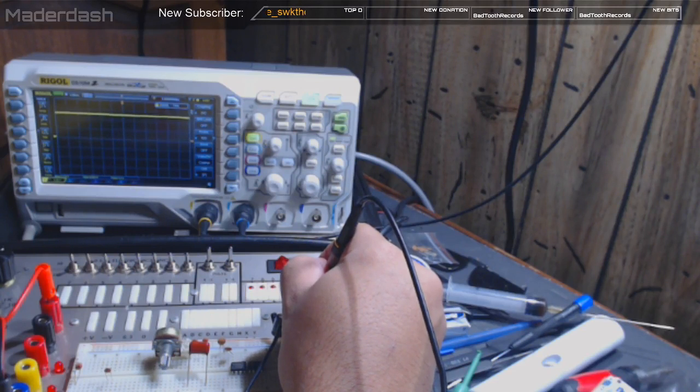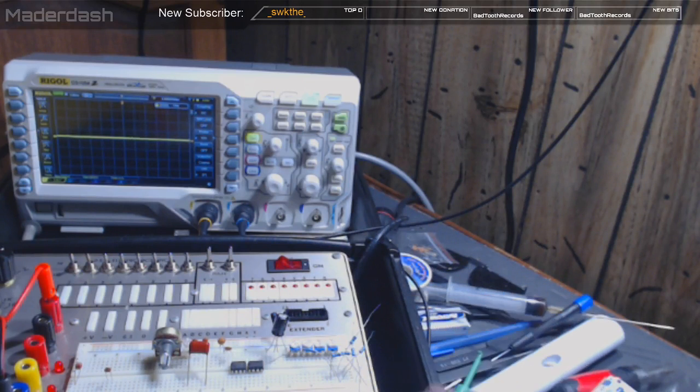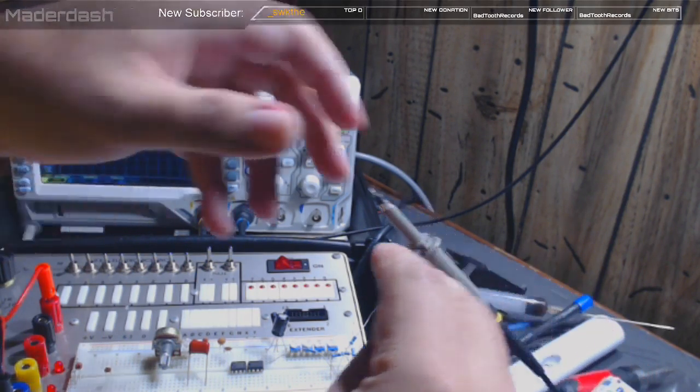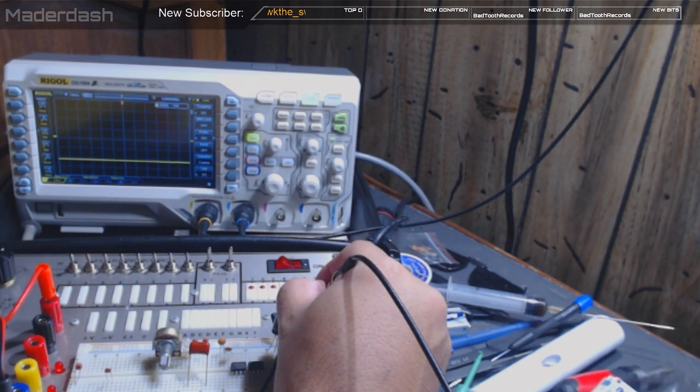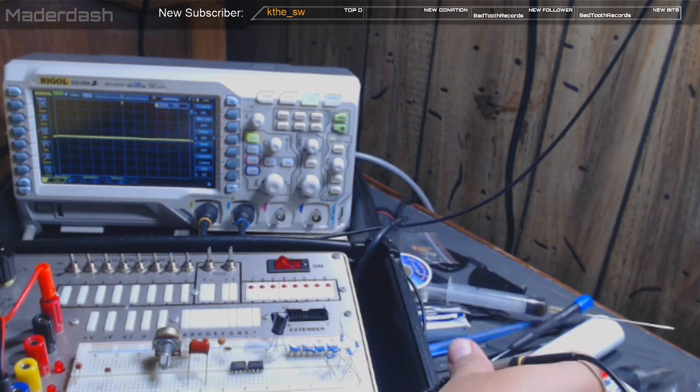Pin 4 is our positive 12 volt rail, and pin 2 is our negative 12. All right, so we've got 3 of the things we need.